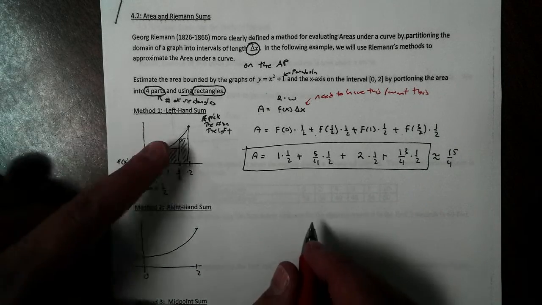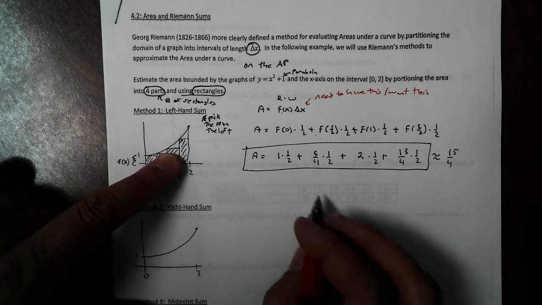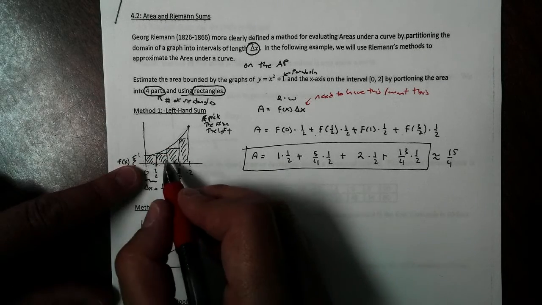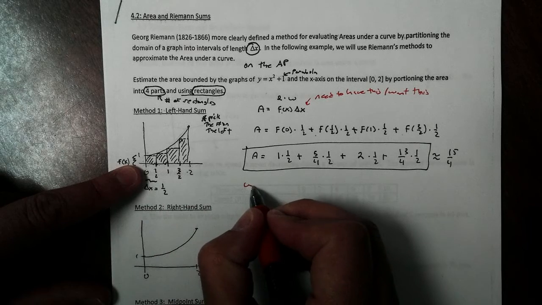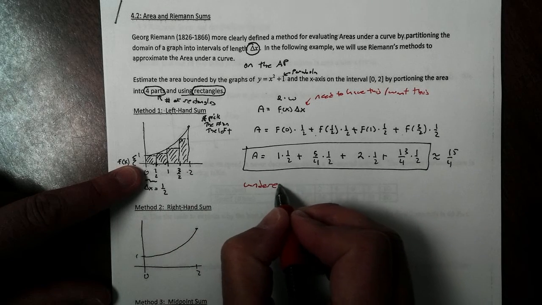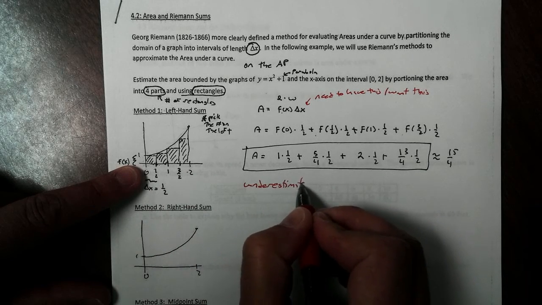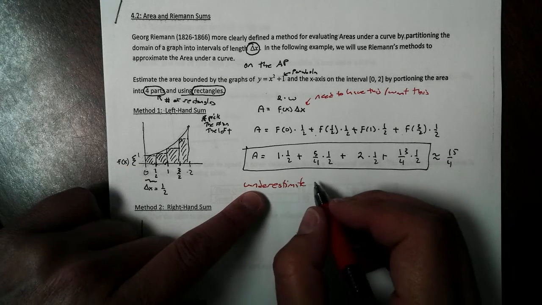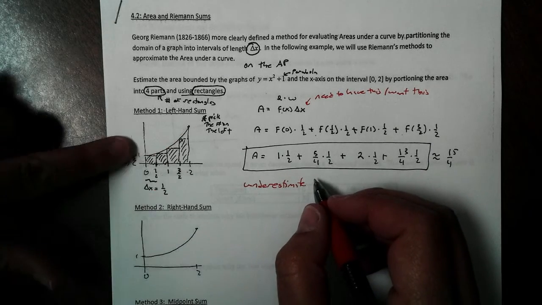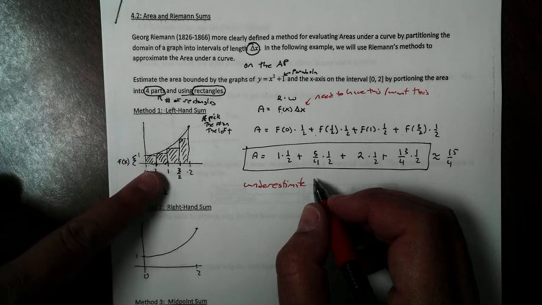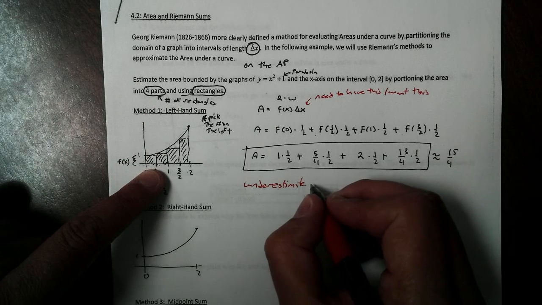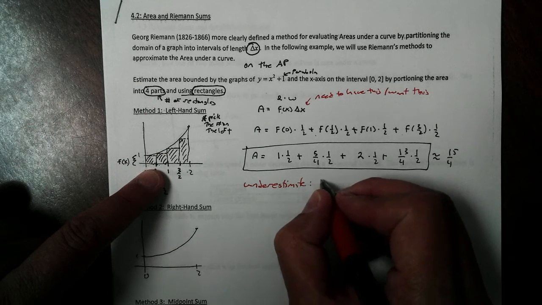Let me ask you a question. Would this be an overestimate or an underestimate? And you can easily tell that this would be an underestimate. But let's talk about why. Recall from last unit, anytime we talk about underestimates or overestimates, we're really looking at the curvature of our graph. So the reason why this is an underestimate, there's actually 2 reasons.